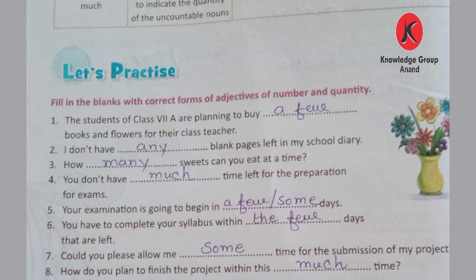Second is in the negative form. I don't have dash blank pages left in my school diary. Any blank pages. Next, how: with how we always use many. So, how many sweets can you eat at a time? Countable nouns. You don't have dash time left for the preparation for exams. Much. You don't have much time left for the preparation for exams.